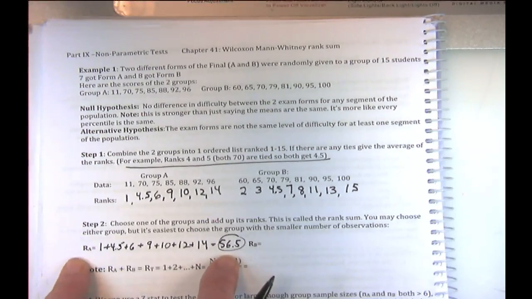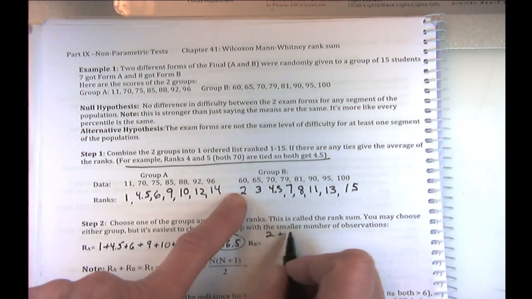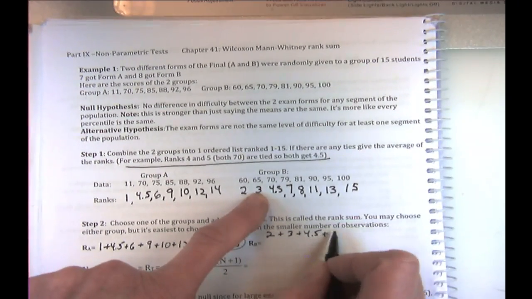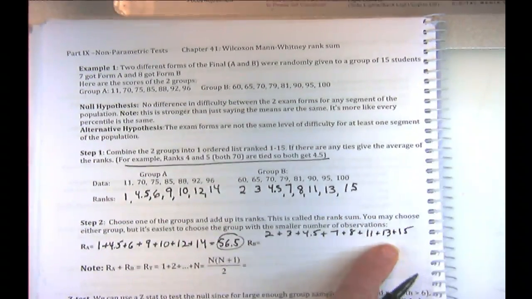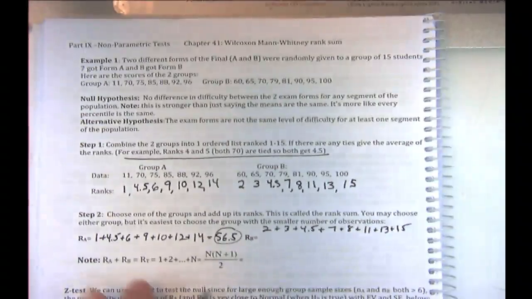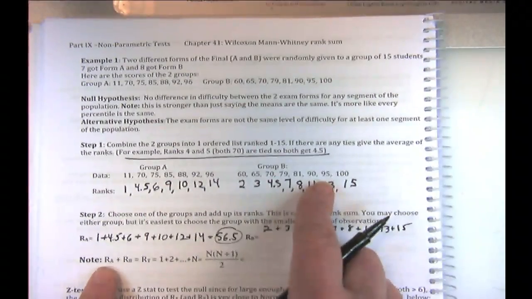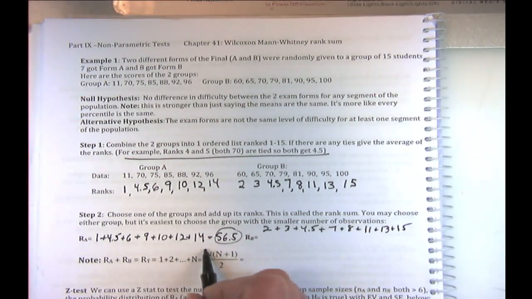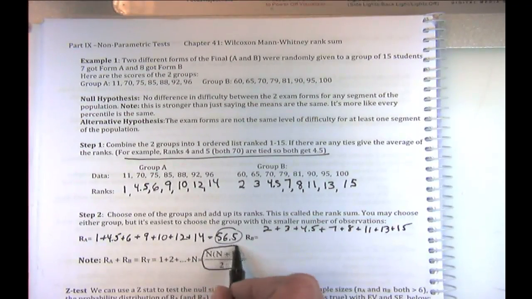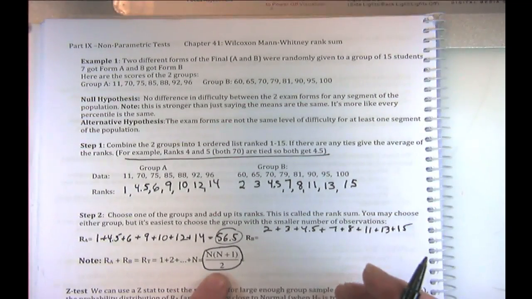I'm using R for rank sum. Now I could do the same thing here. I could do 2 plus 3 plus 4.5 plus 7 plus 8 plus 11 plus 13 plus 15. But an easier way to do that is to know the relationship: together, the rank sum of this one plus the rank sum of this one has to equal this formula right here. Adding all the numbers together is this formula, and probably some of you recognize that as the sum of the numbers just from 1 to n, right?